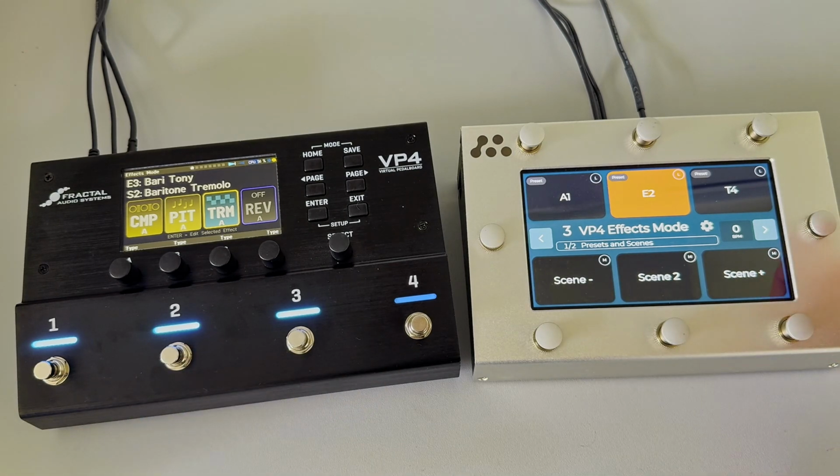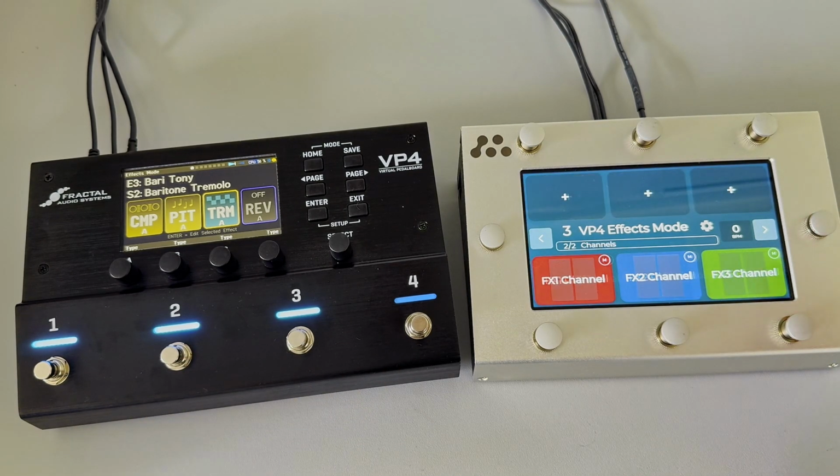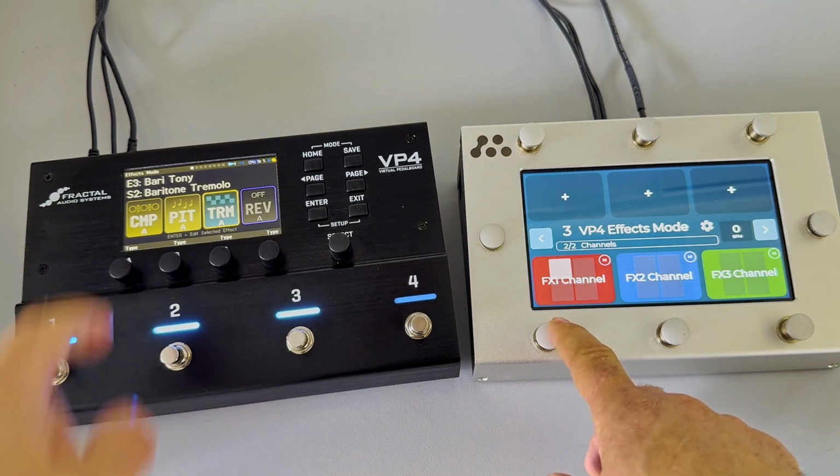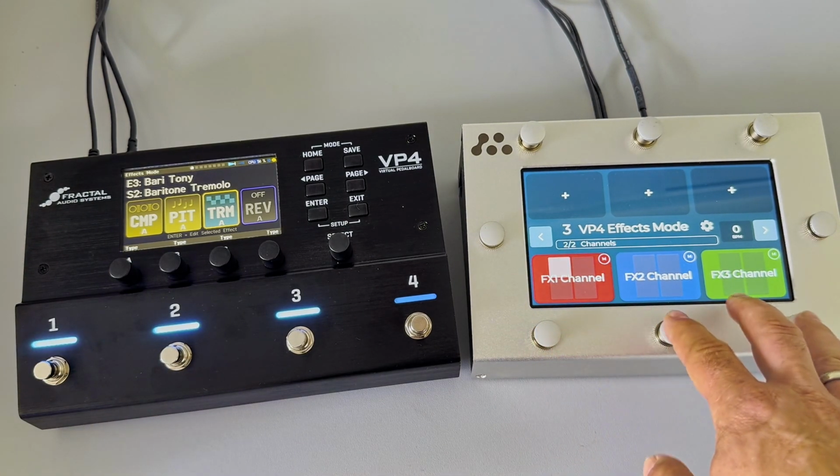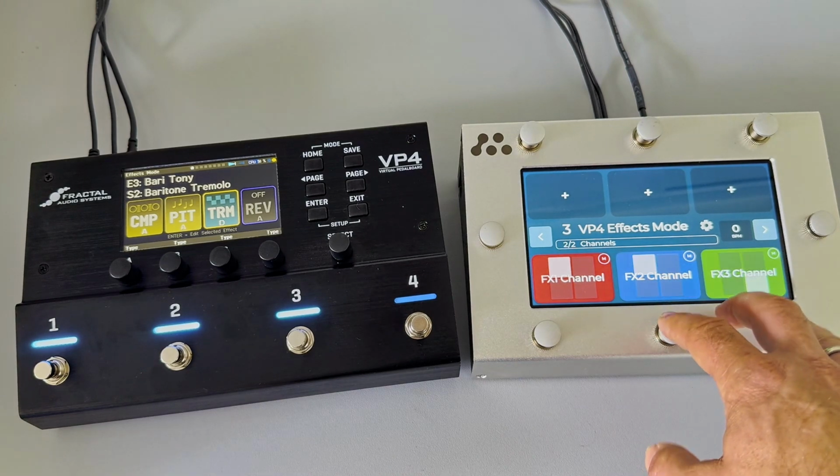And there's actually one extra layer of control because each of these 4 effects blocks have 4 channels. And each channel is basically a separate set of settings for that effects block. So for the first block, I can cycle between the 4 channels, and of course I can do that for the other 2 as well.